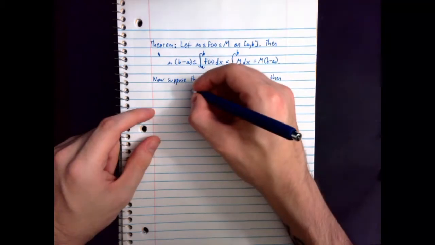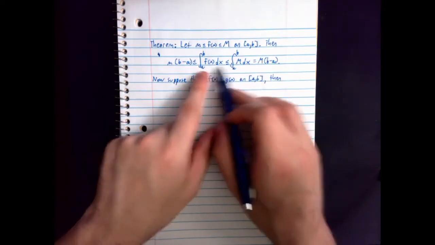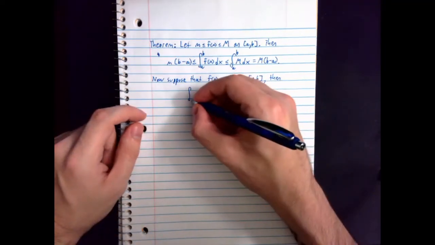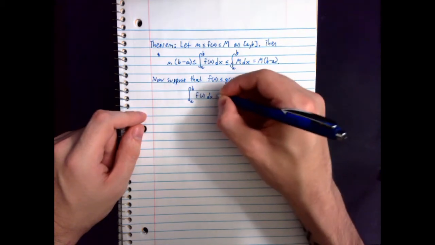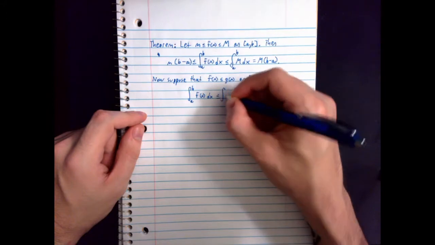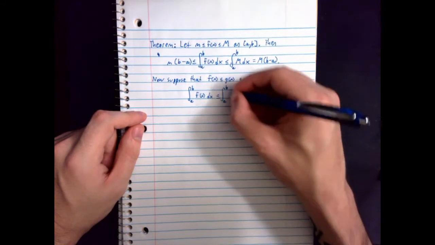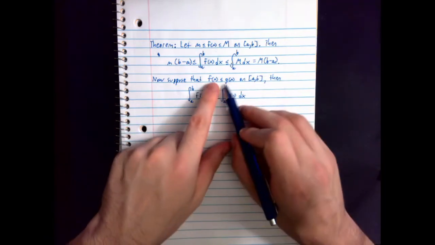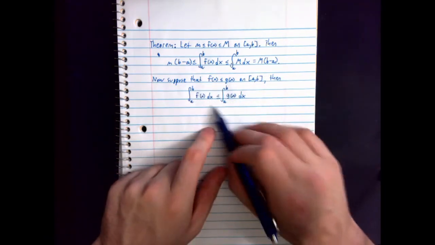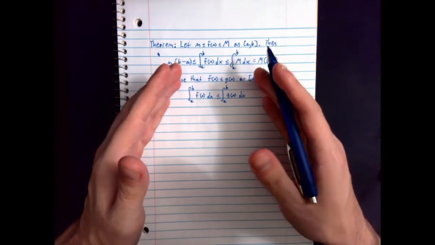Then you can think about the same thing happening here. The integral from a to b of f of x dx is less than or equal to the integral from a to b of g of x dx. The integral is able to see this inequality and preserve it after the process of integration.